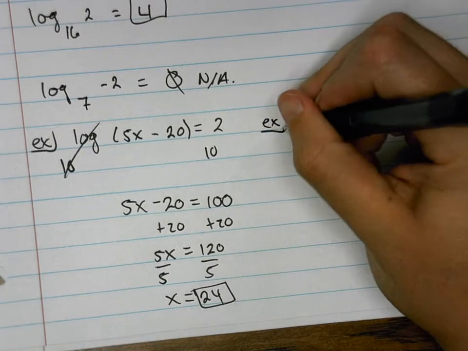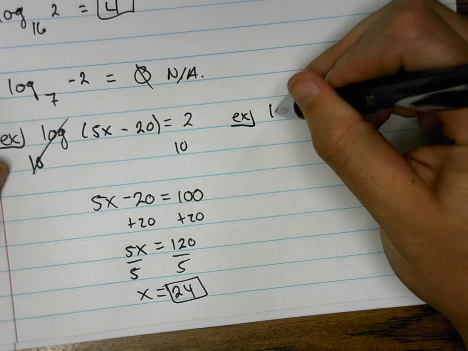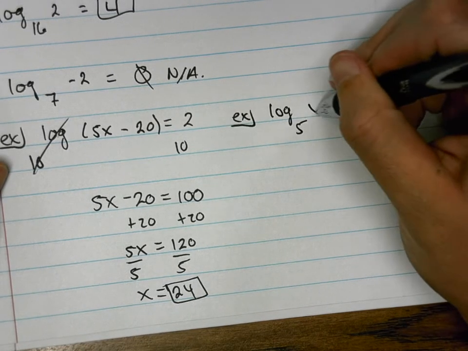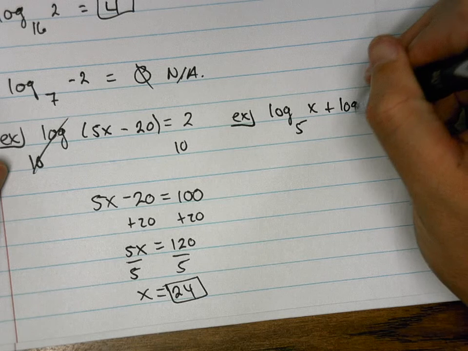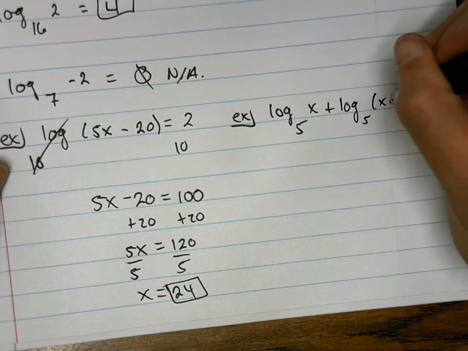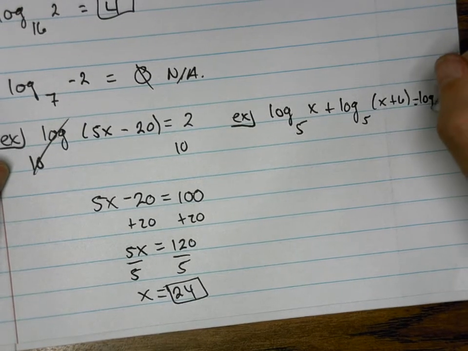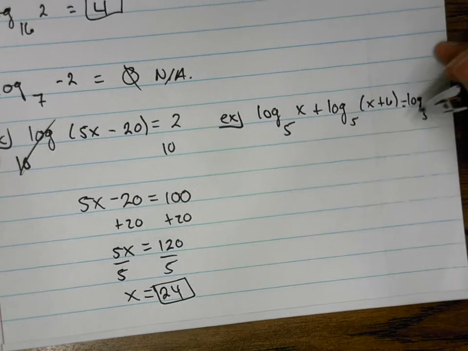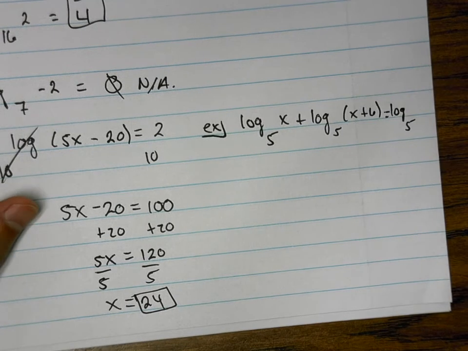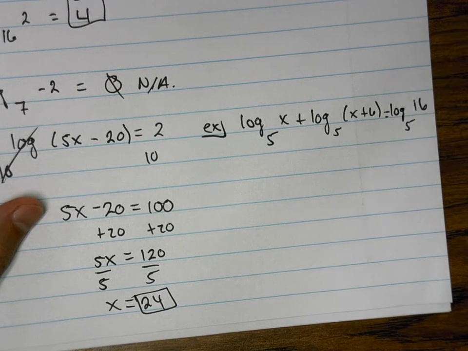Another example. What if we had log base 5 of x plus log base 5 of x plus 6 is equal to log base 5 of 16.